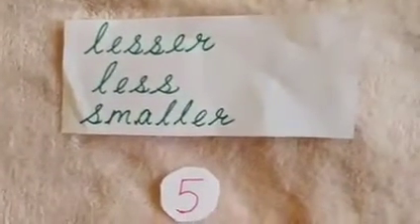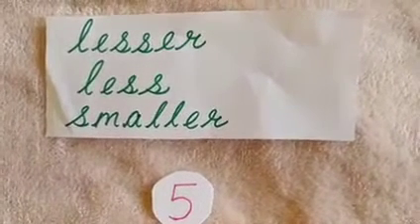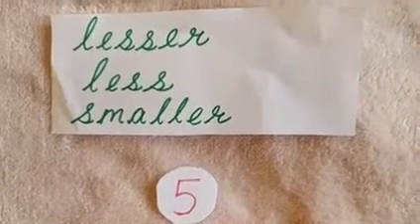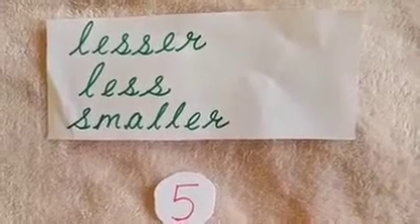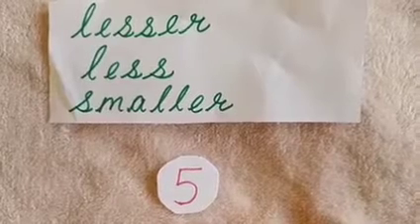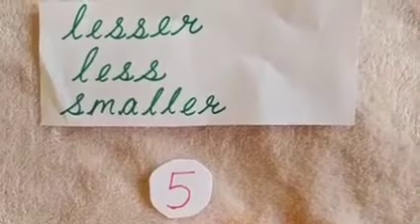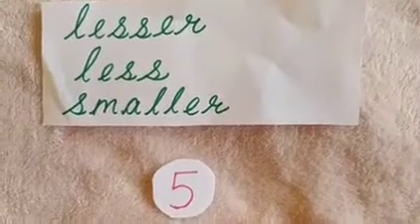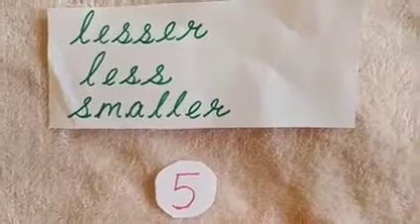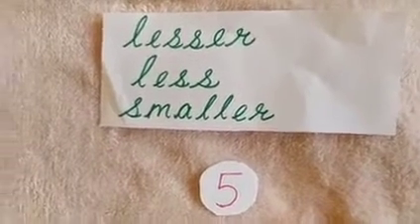And whenever a number is less than the other number, then we use the terms lesser than, less than, smaller than. जब नंबर छोटा होता है, दो नंबरों में एक नंबर अगर छोटा होता है दूसरे नंबर से, so how do we describe that number, the smaller number? When we are comparing, we use the terms lesser than, smaller than, less than. So today we are going to use these terms to compare numbers.